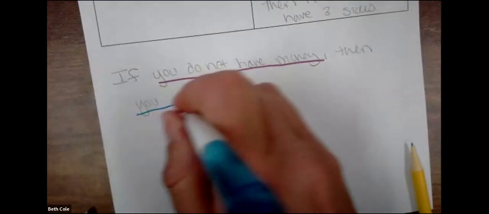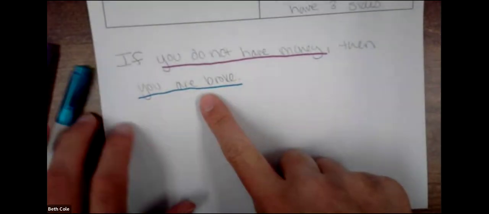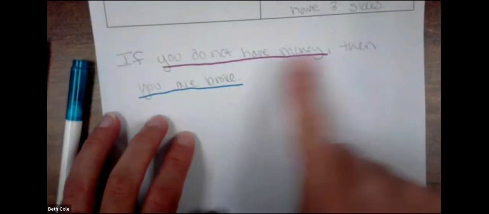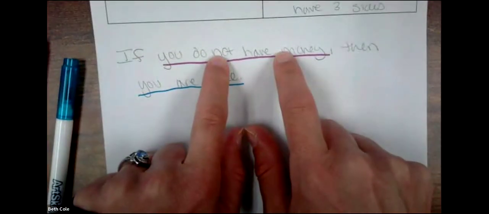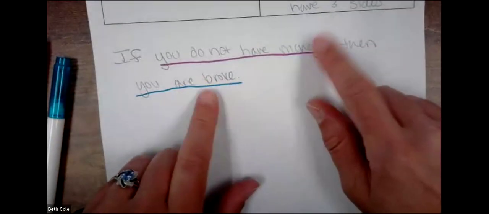All right. I like it. We have the purple part. We have the blue part. We'll just do this verbally. We'll just do this out loud. What would be the converse? Converse. That's the first one. Go ahead. Yeah, that's what we read. If you do not have money, then you are broke. If you are broke, then you do not have money. Cool. All right. Inverse. It's going to stay in the same order.